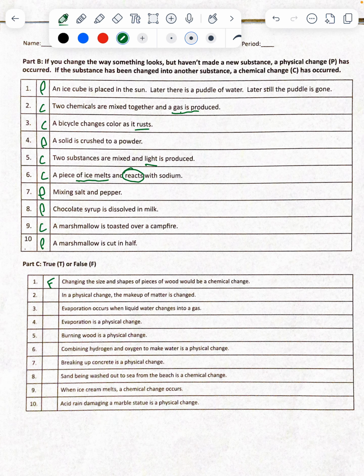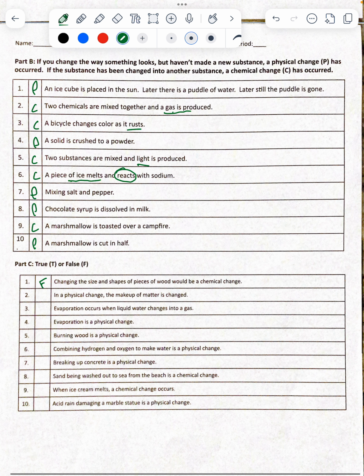In a physical change, the makeup of the matter is changed. No. Okay, physical, the makeup still stays the same. Nothing is changing, so that part's wrong right there. Okay, so that would be false. Evaporation occurs when a liquid water changes into a gas. So again, it's just changing states. Nothing's reacting. So this would be true. Evaporation is a physical change. That is true. Okay, burning wood is a physical change. Nope, that is a chemical change.